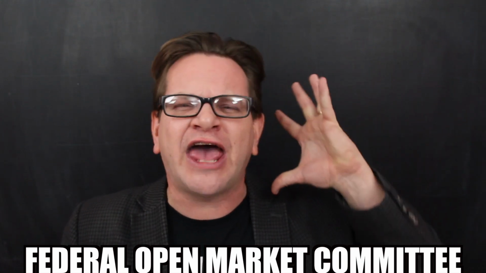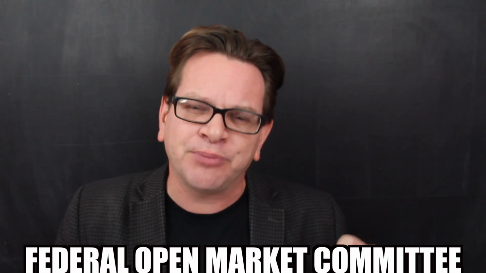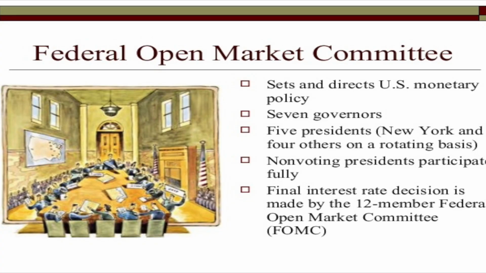But hold on, they don't rotate all 5. One of them gets a permanent spot on this committee, and that would be the president of the Federal Reserve Bank in New York, because it's said that they're so powerful because of Wall Street. Wall Street needs a larger role, so they have a permanent role. So you have at least 5 bankers, and then you have 5 members of the board of directors. You would hope that there would be some public advocates on there, and sometimes there are, but sometimes there are some bankers too.